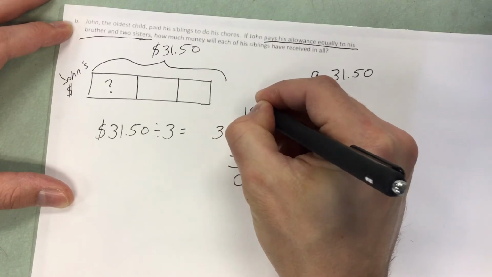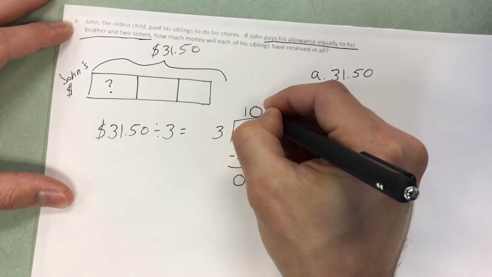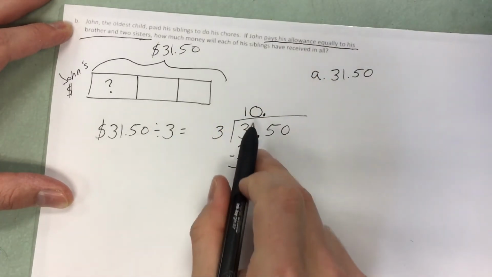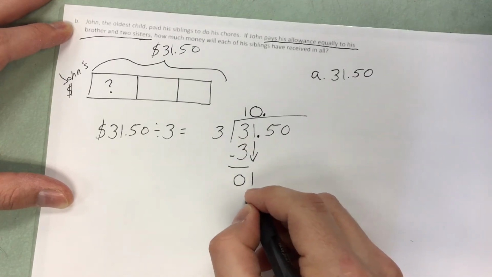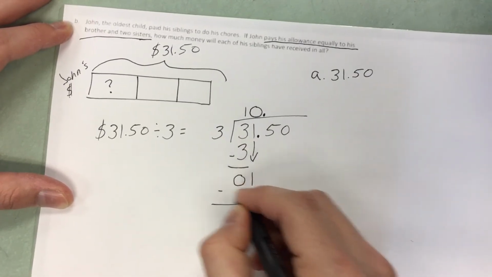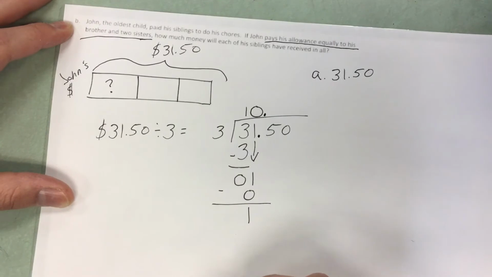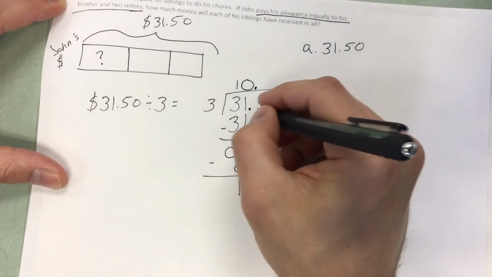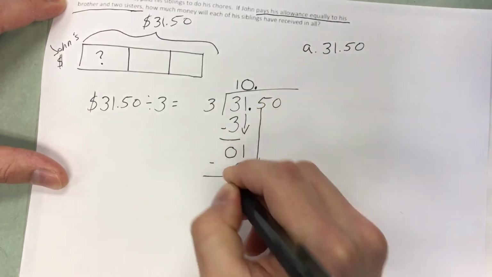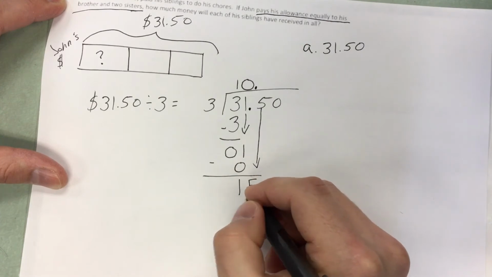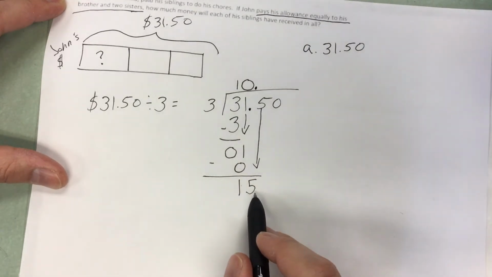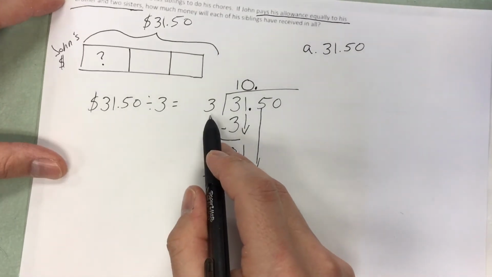So I'm going to put a 0 here, and I notice my decimal point right here. I'm going to go ahead and bring that up. So 0 times 3 is 0. And I'm going to do my subtraction. Now I need to drop my 5. How many times will 15 be divided by 3?